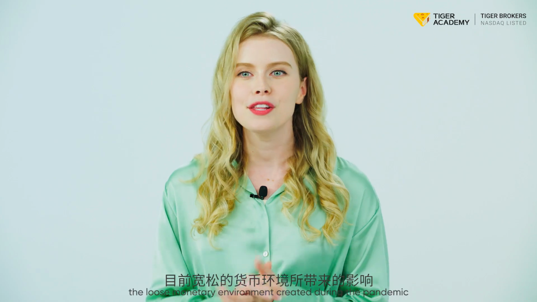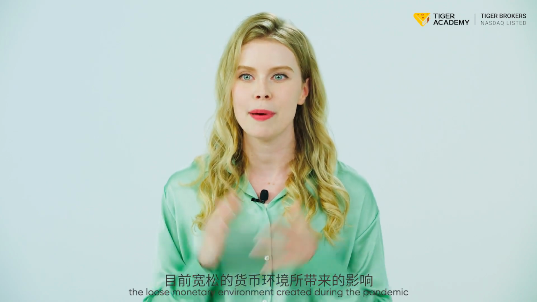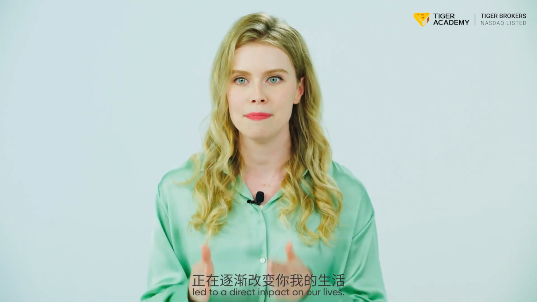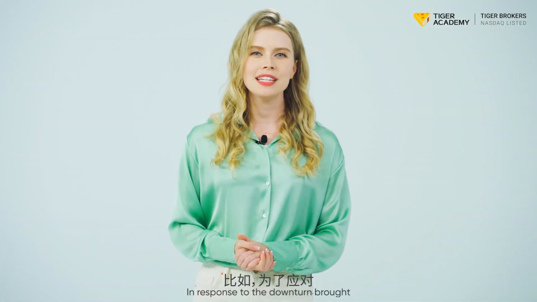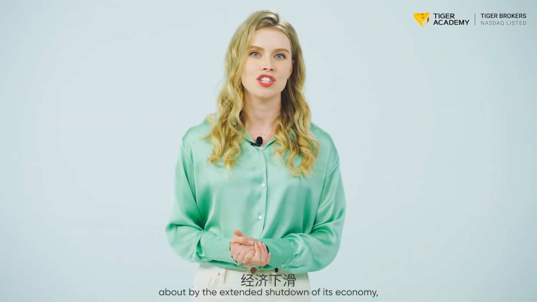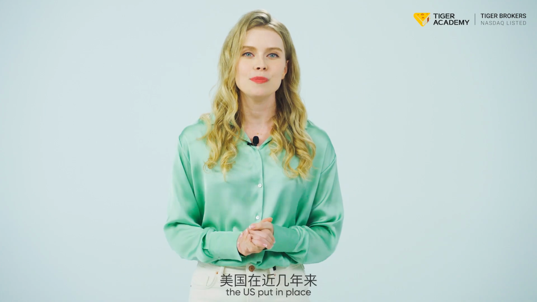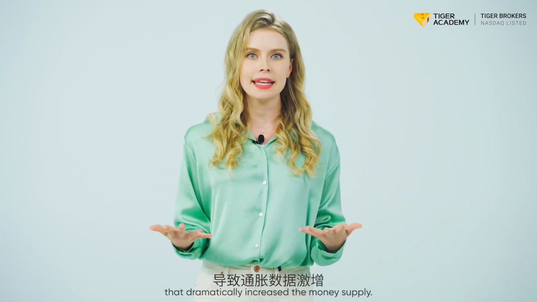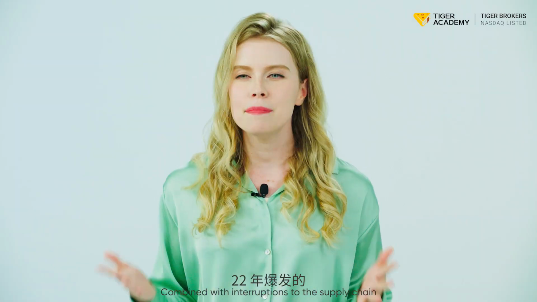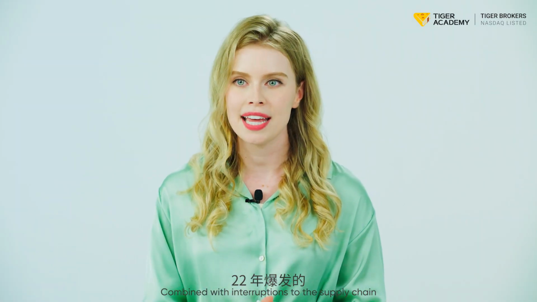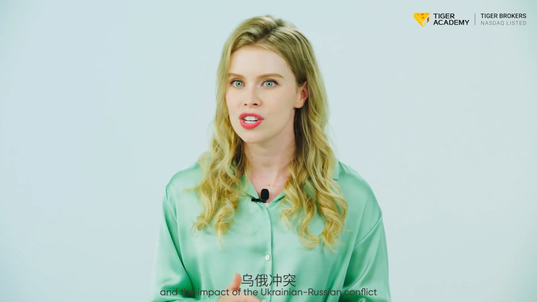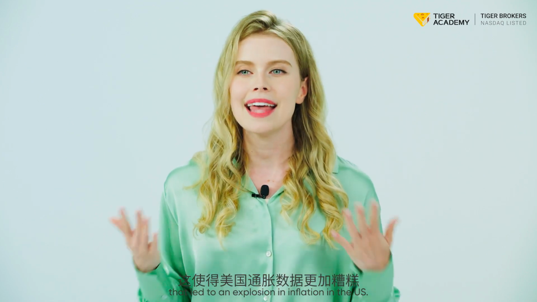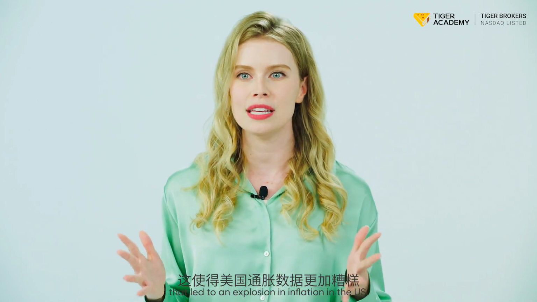For example, the loose monetary environment created during the pandemic led to a direct impact on our lives. In response to the downturn brought about by the extended shutdown of its economy, the US put in place a large number of monetary easing policies that dramatically increased the money supply. Combined with interruptions to the supply chain and the impact of the Ukrainian-Russian conflict on energy supply, that led to an explosion in inflation in the US.